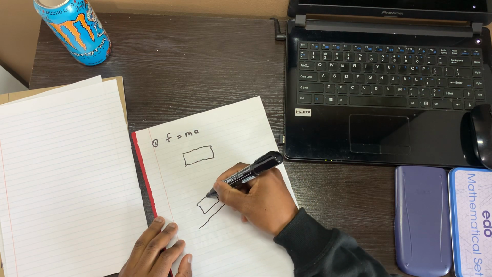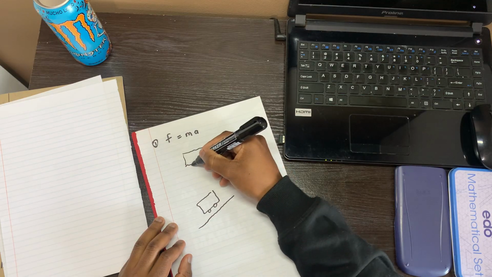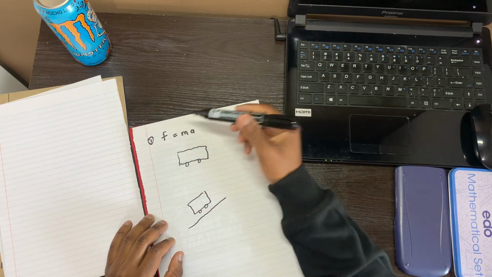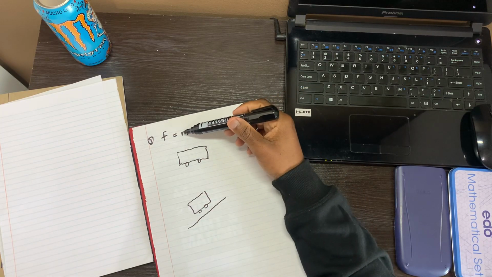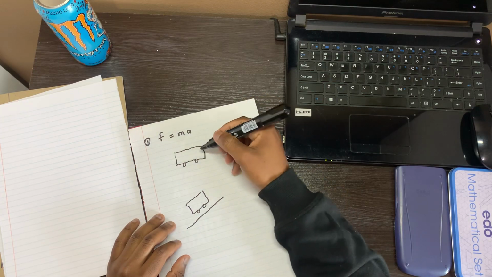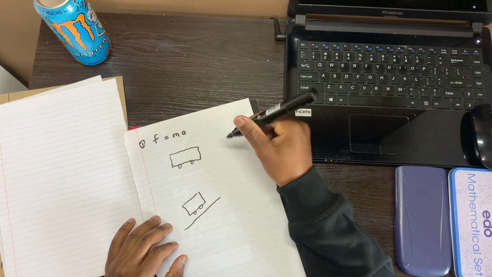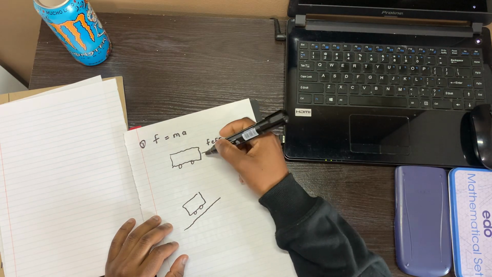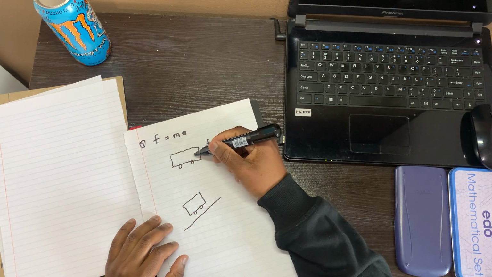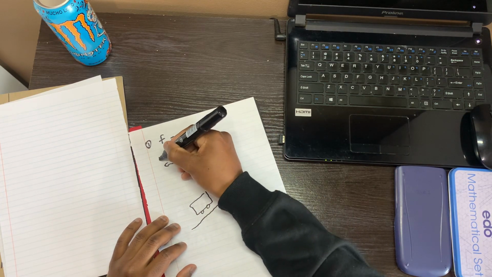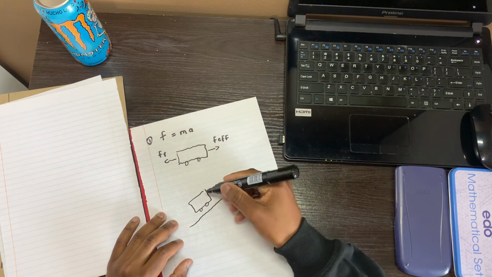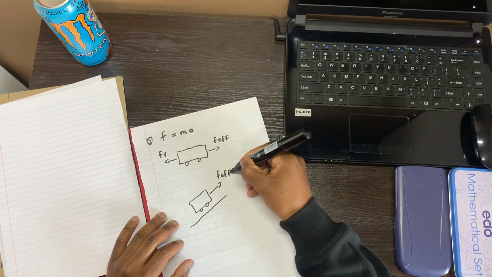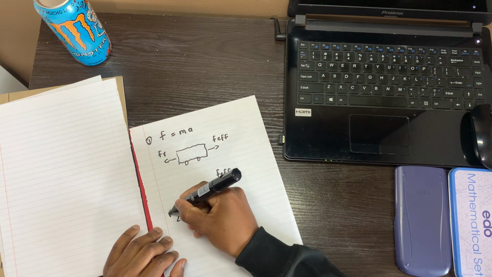Look at my cars. This is a car, and this is my car. So like I said, every vehicle dynamics question comes back to this formula. Here, if it's moving on a normal horizontal line, you have your effective force, which is the force that is driving this car, and you have your frictional force, which is Fr. And then here is different. You have three forces. You have your effective force, and then you have your frictional force.